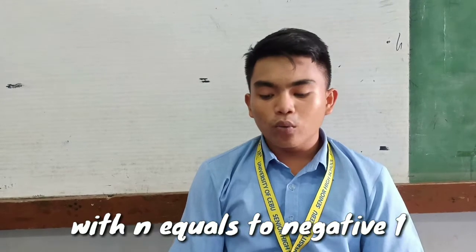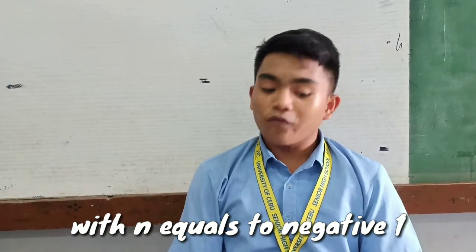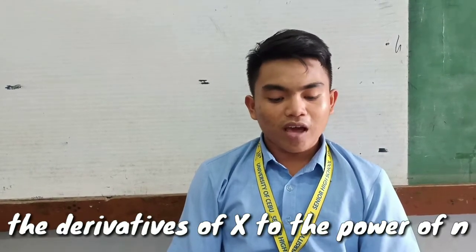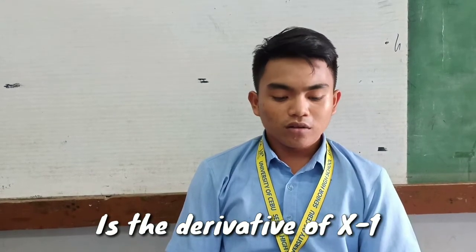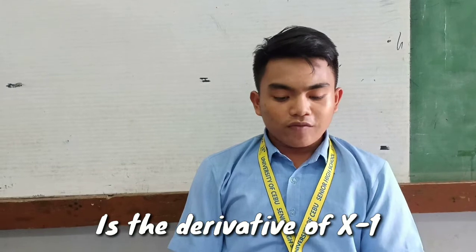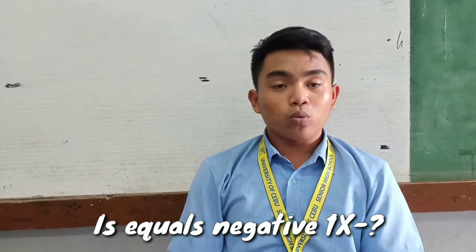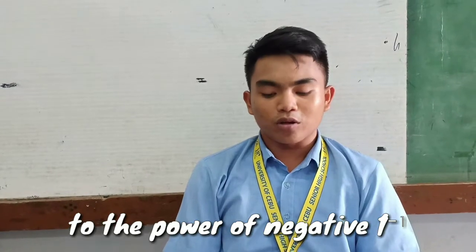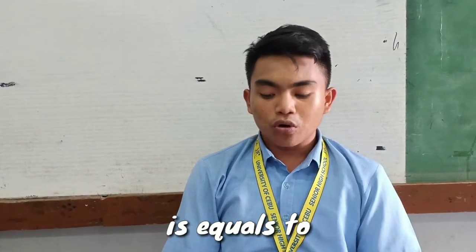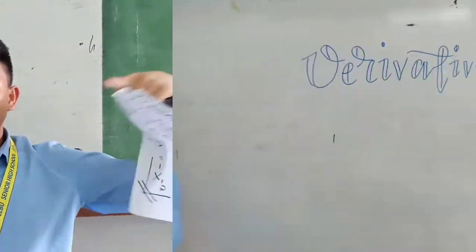Using the power rule with n equals negative 1, the derivative of x to the power of n equals n x to the power of n minus 1, so the derivative of x to the negative 1 equals negative 1 times x to the power of negative 1 minus 1, which equals negative x to the power of negative 2.